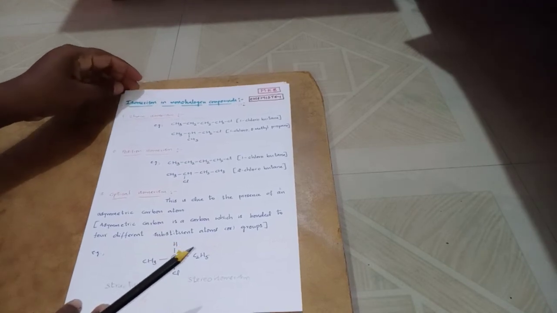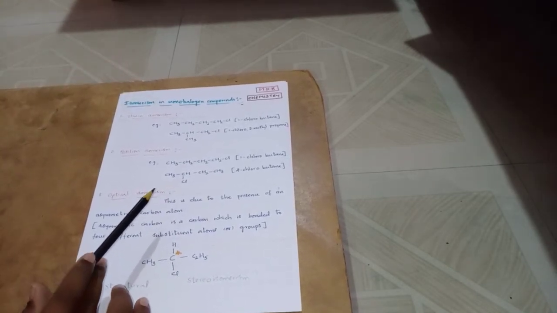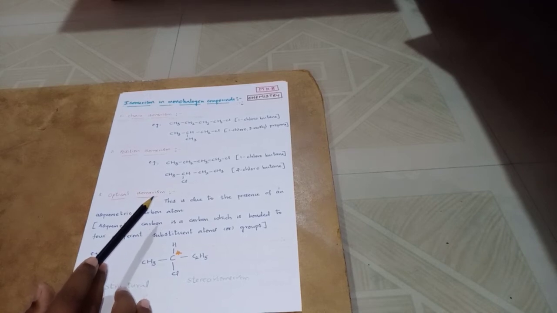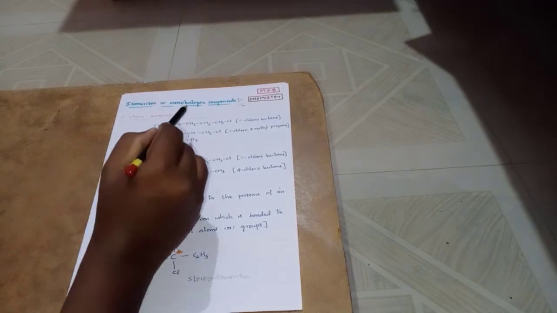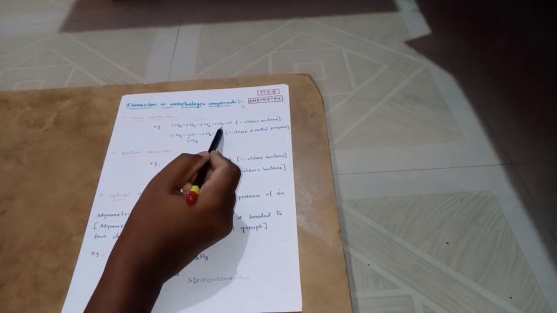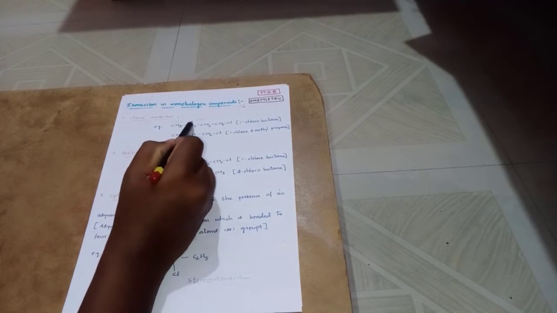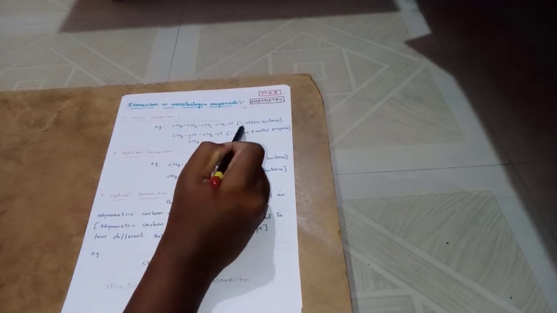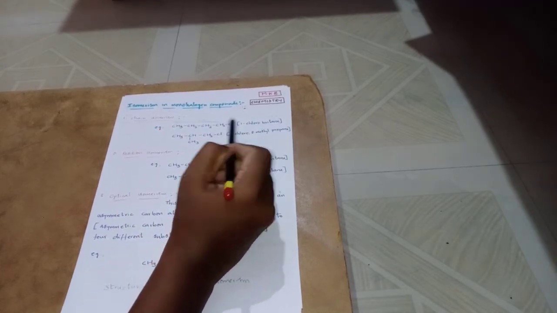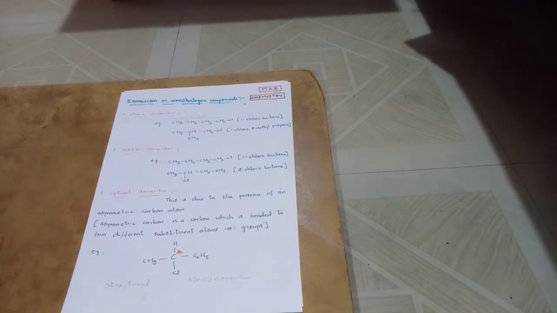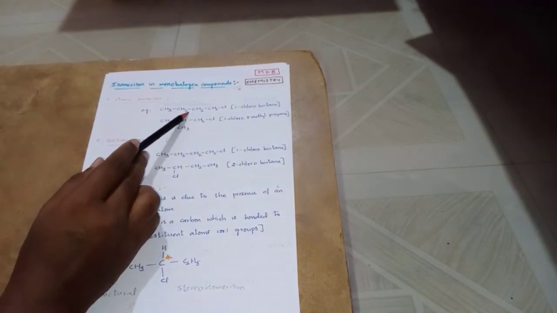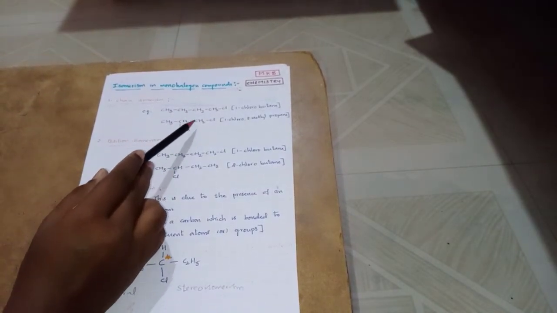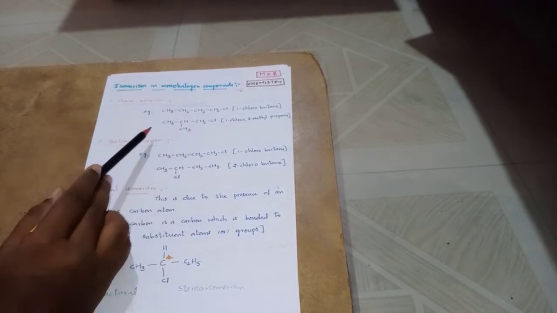So what is chain isomerism? Chain isomerism arises due to a change in the number of carbon atoms in the parent chain. For example, if I take this compound, the parent chain consists of 4 carbon atoms and hence its name is 1-chlorobutane. Similarly, in the next case, the molecular formula is also the same.